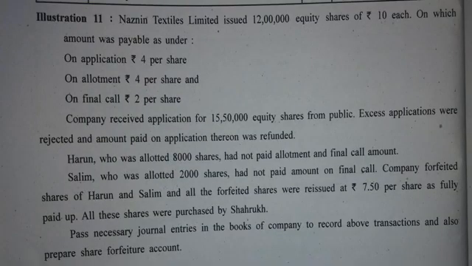Here it is. Please ignore the noise in the background. So these shares are reissued at 7.5 per share as fully paid up. Okay. The share is of rupees 10, reissued at 7.5 fully paid up, so you are supposed to compare it with rupees 10. So 7.5 instead of 10. So how much is the discount? Obviously this is the issue of shares at discount because the price is lesser than 10. So the amount of discount is of course 2.5.